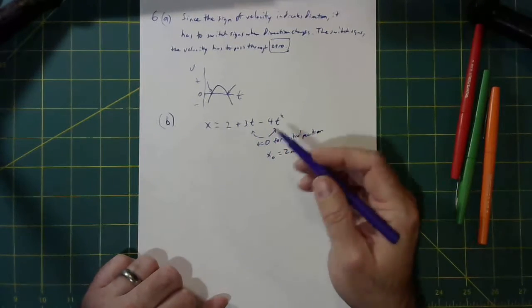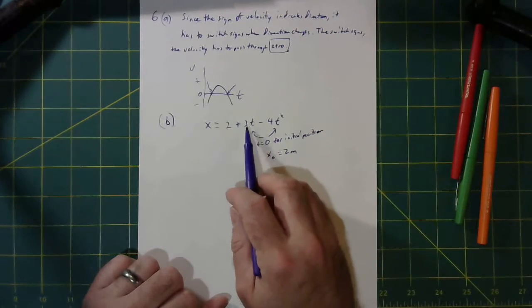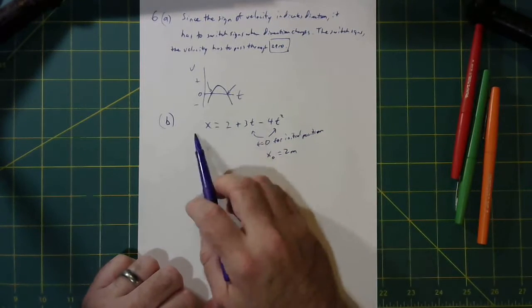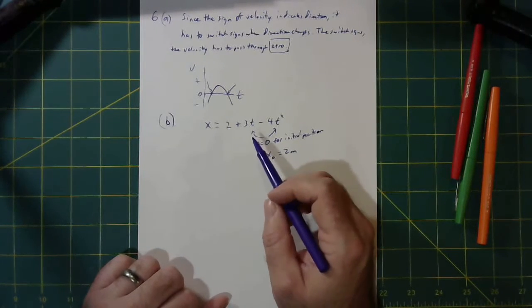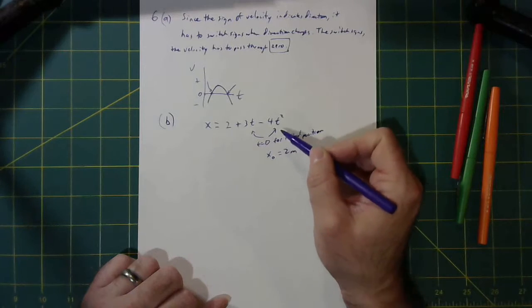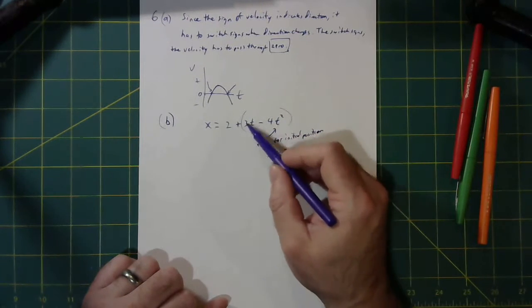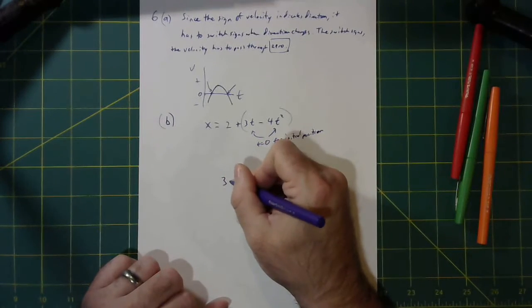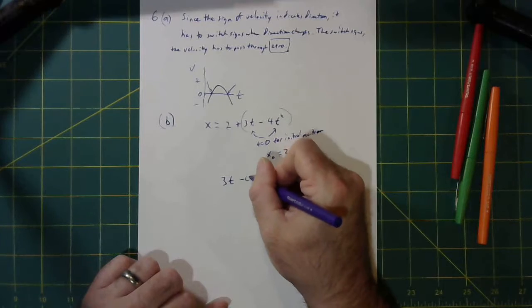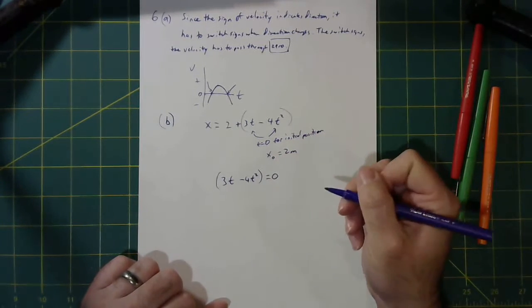All right. I want to know what's the velocity when it gets back to 2 meters. So at some later time, this equation is going to give me x equals 2, right? And basically I just have to solve for the time that will make this term be 0, so I get x equals 2 again. So 3t minus 4t squared is equal to 0.